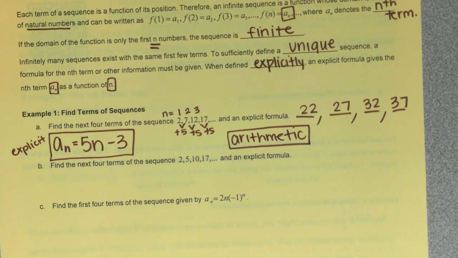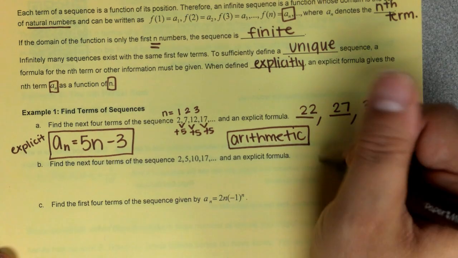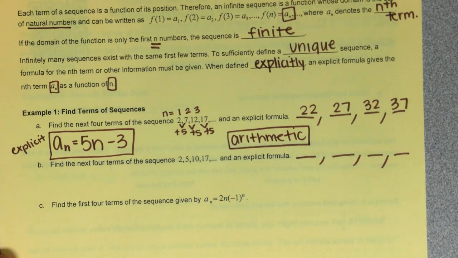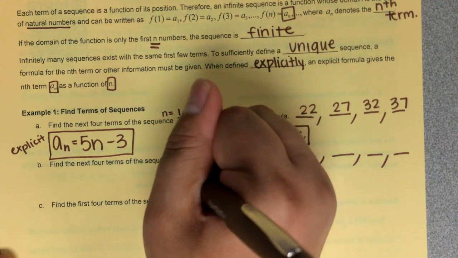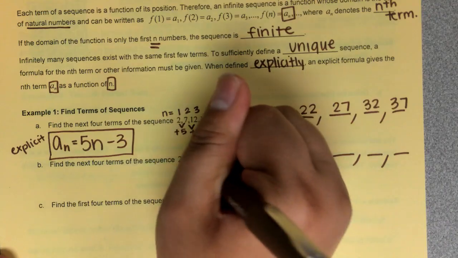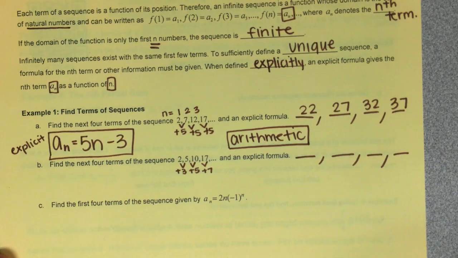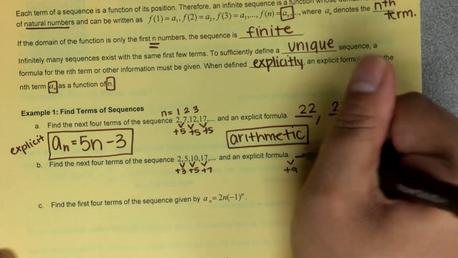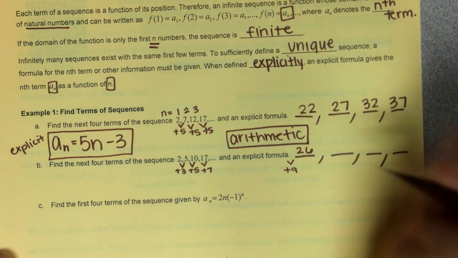Okay? So find the next formula, the next 4 terms of this sequence. 2, 5, 10, 17. What's going to happen next? Does it add 3 every time? No, what's happening here? So what's it going to add next time? 9. Plus 9. What is 17 plus 9? Yep. And then?